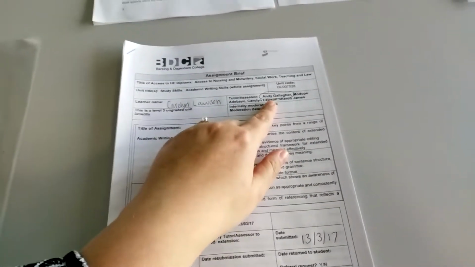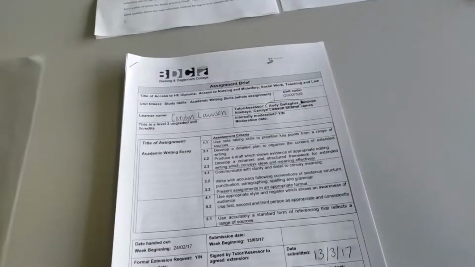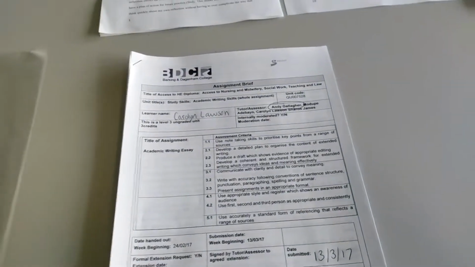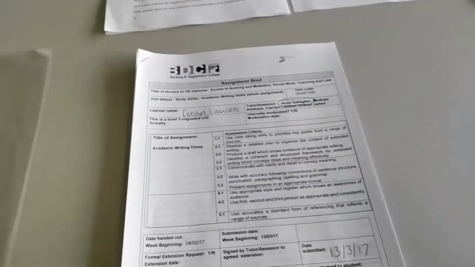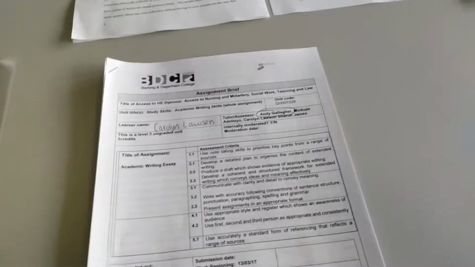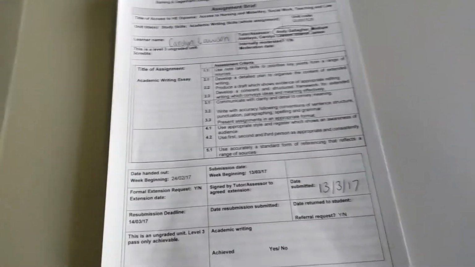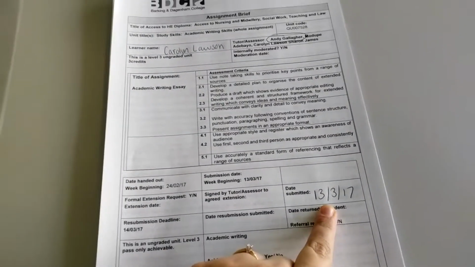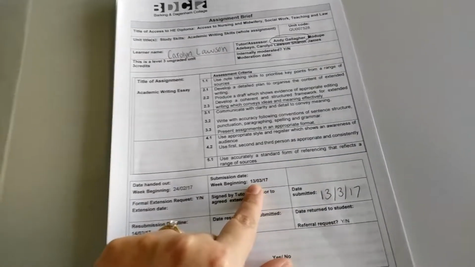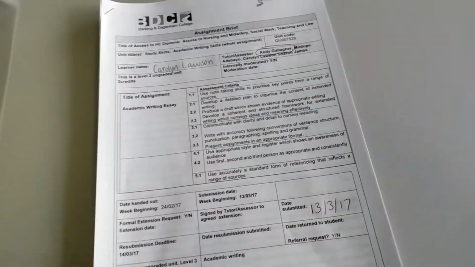I have also circled the teacher who is going to be marking my assignment. So this will be the person who has set the assignment and teaches that session that you have. You also need to put the date on your assignment, the date that you hand it in. So if it's on time, you will put the date that the assignment was due.